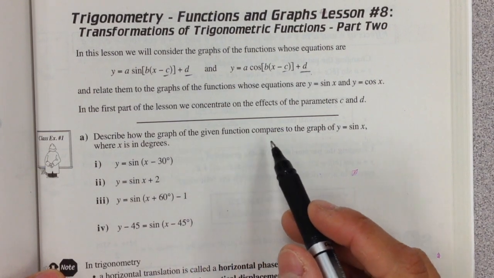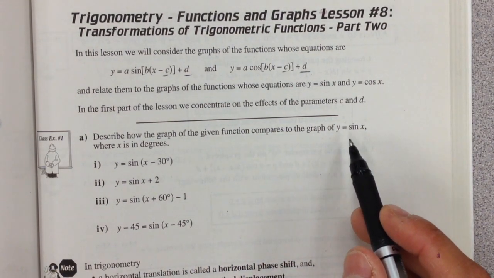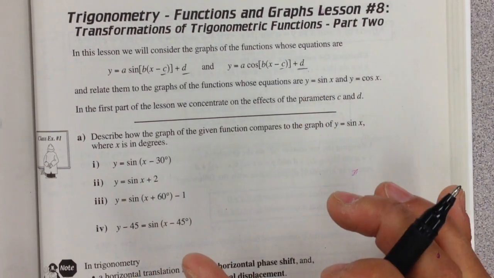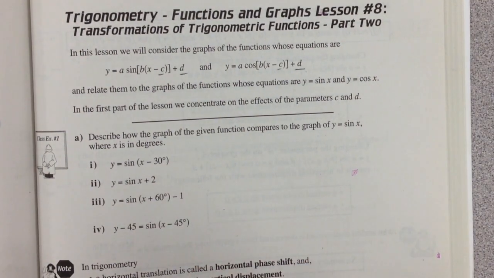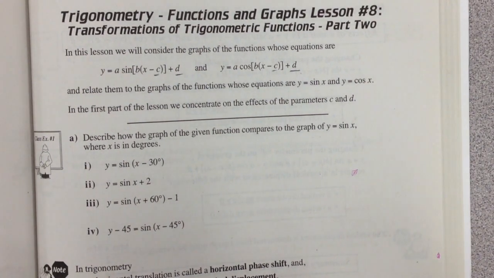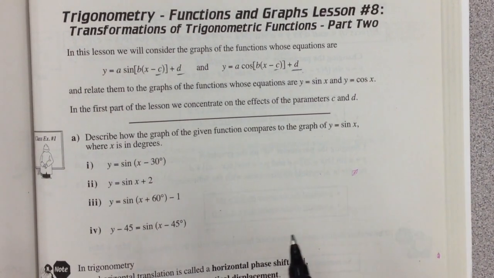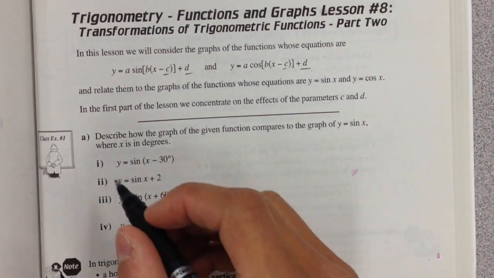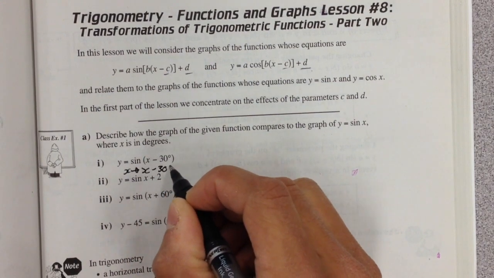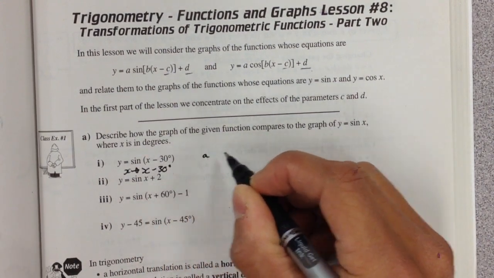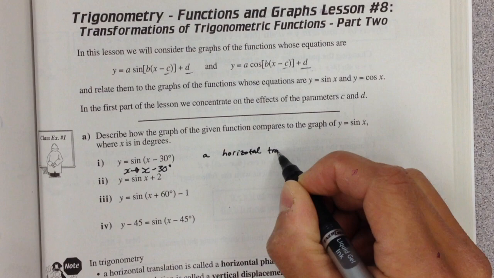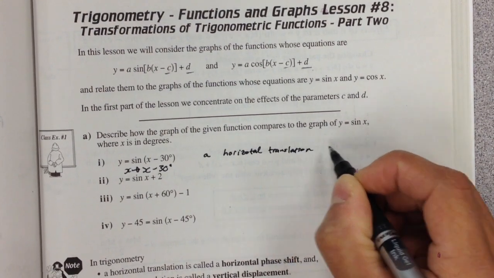Describe how the graph of the given functions compare to the graph of y equals sine x, where x is in degrees. So these transformations that are going to be taking place are exactly like the transformations that you would have seen with just transformations of functions in Unit 1, Lesson 1 to 5. Right? So in this case, my x values are being mapped to x minus 30 degrees, and so this is going to result in a horizontal translation, and this is going to be 30 degrees to the right.